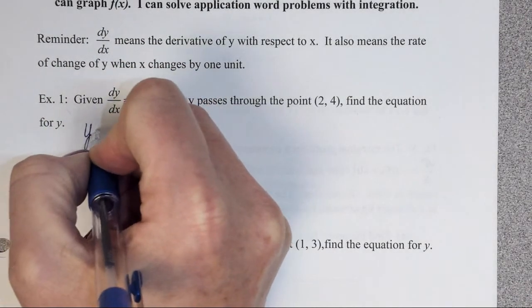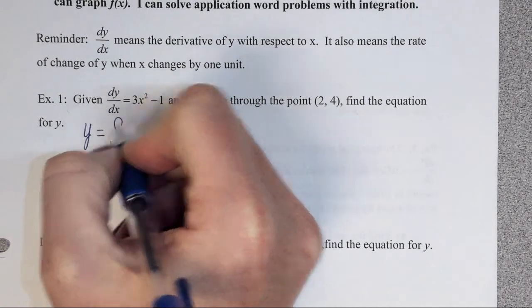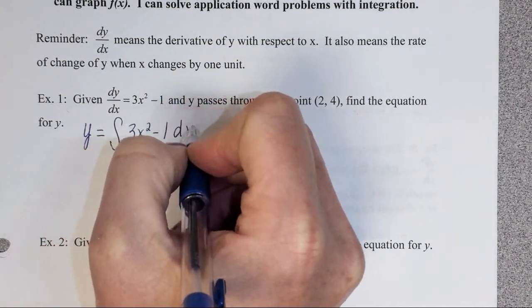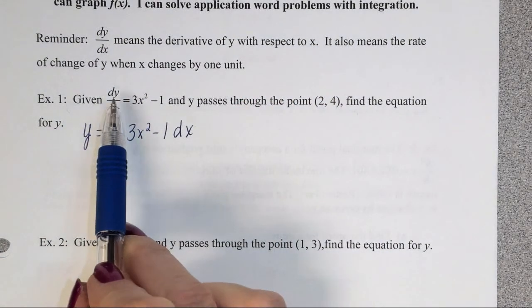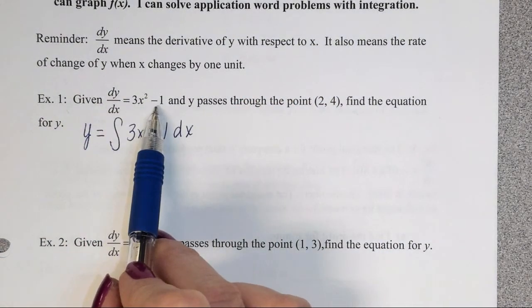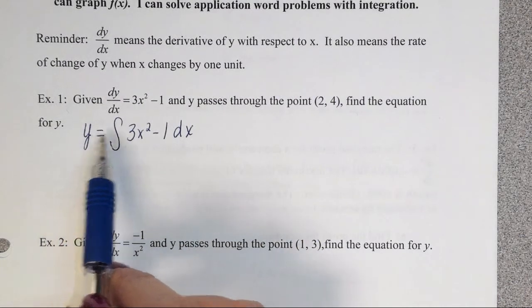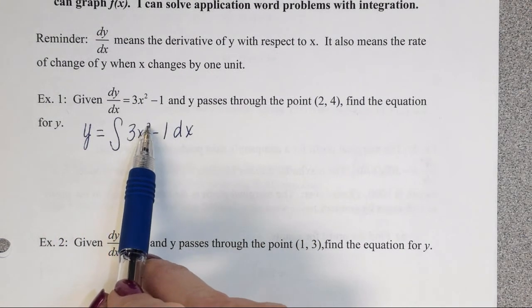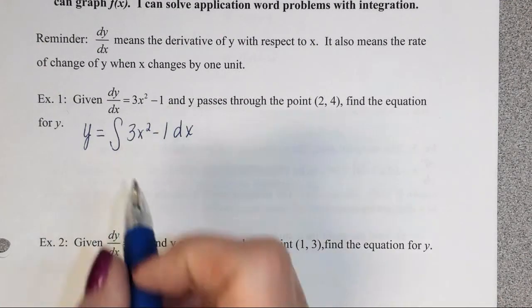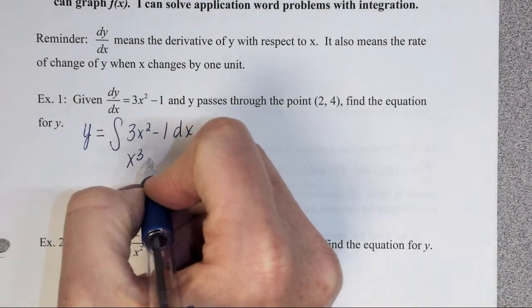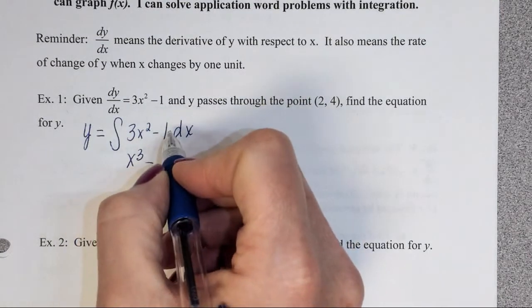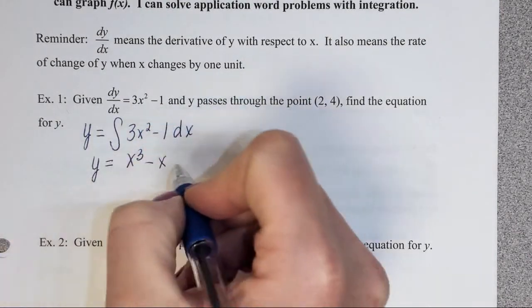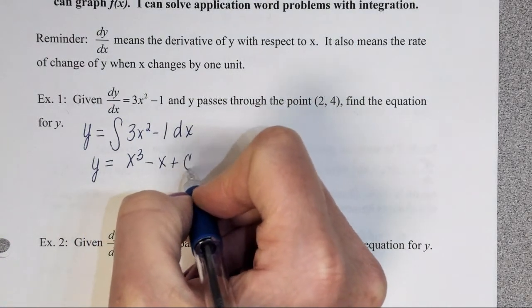So y is going to be equal to the integral of this. See, this is telling me the derivative of y is equal to that, so y has to be whatever the integral is. So what do you get if you add 1 and divide? X cubed. What's the integral of 1? X. So now we have y equals x cubed minus x plus c.